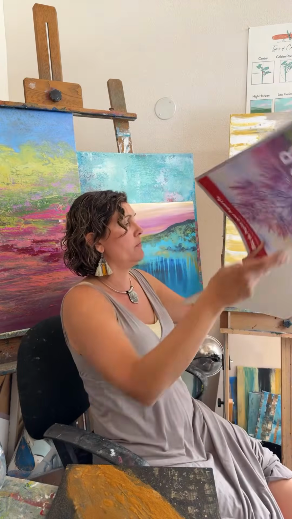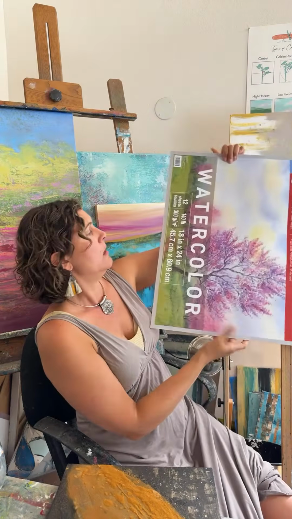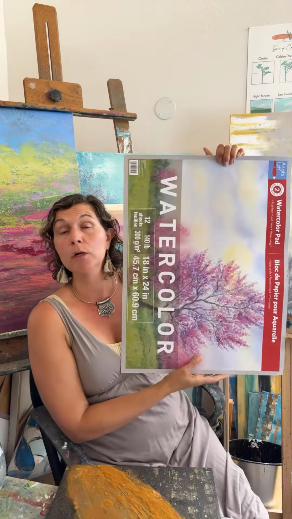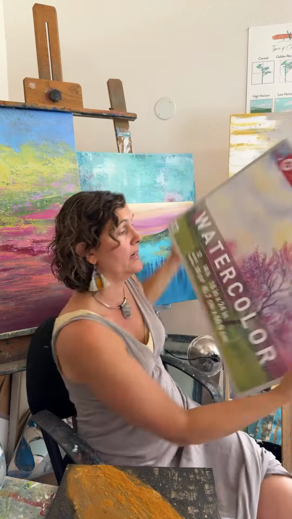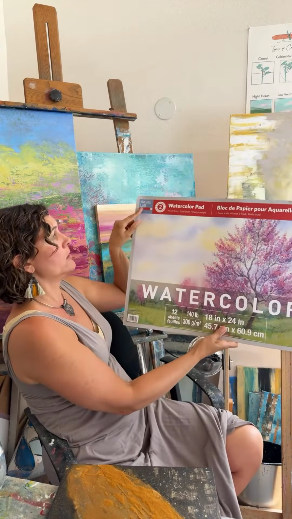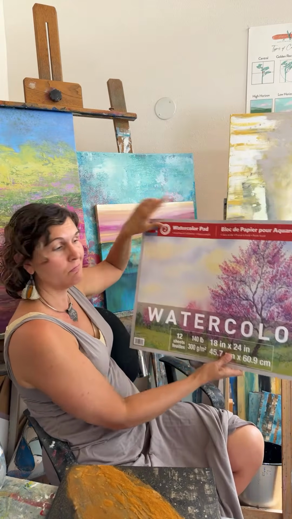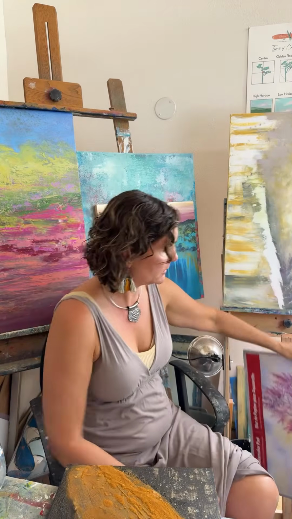Oops, this is a very big one. This is 18 by 24, and that's a good size to do a landscape. This is Artist Loft watercolor level 2. It's not the best paper, but it's good enough, okay? And if you're gessoing it, and if it's a great painting, you're going to either mat it, frame it, or mount it on board. So I don't mind if it sort of buckles a little bit.